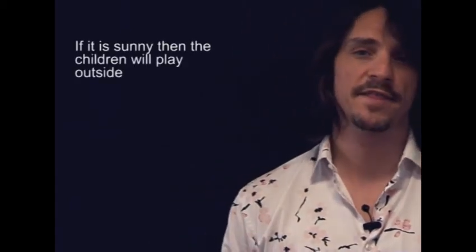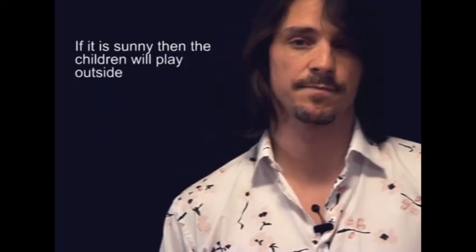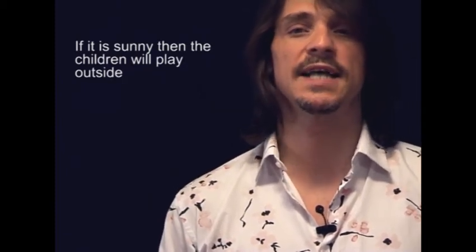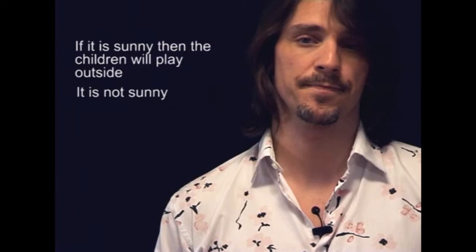Again, we begin with the conditional statement, as ever. If it is sunny, then the children will play outside. This time, the next piece of information given is that it is not sunny. The conclusion that you may be tempted to draw from this information is that the children do not go to play outside. As is the case with the affirmation of the consequent, this is an invalid argument form for the same reasons.